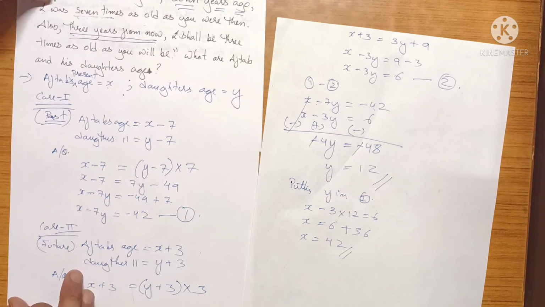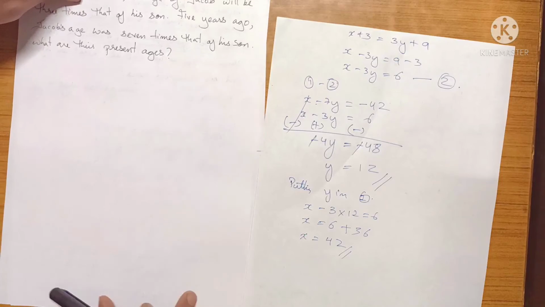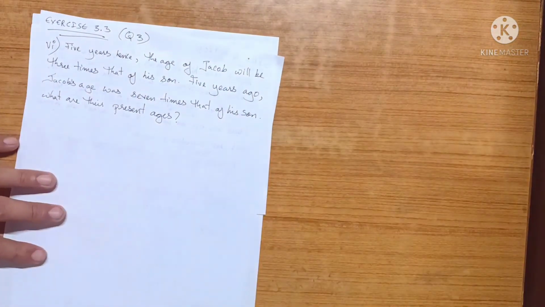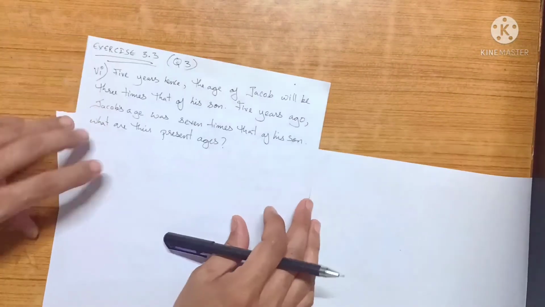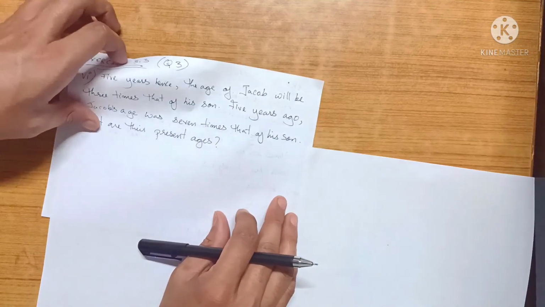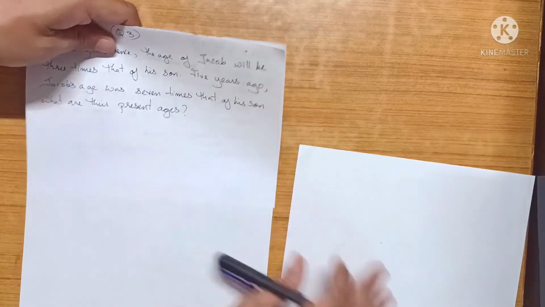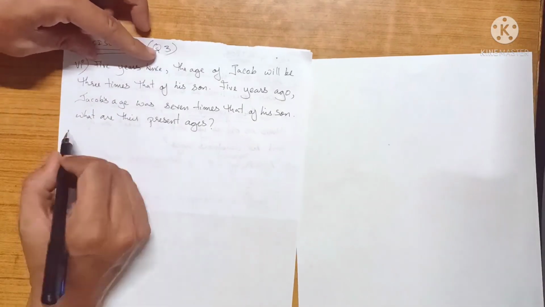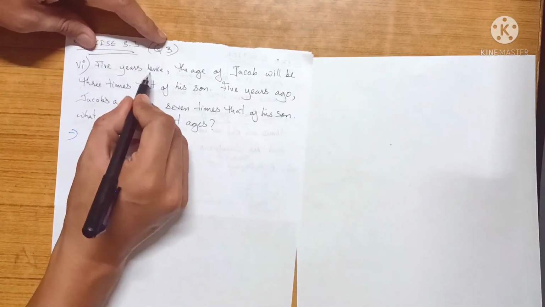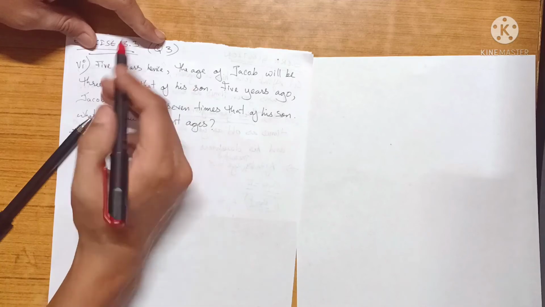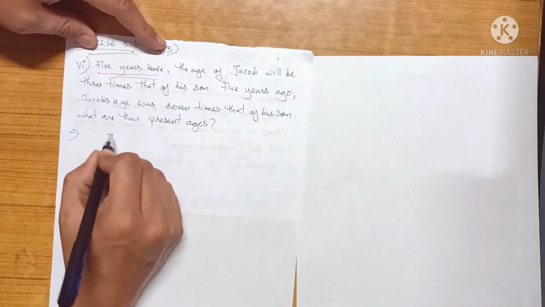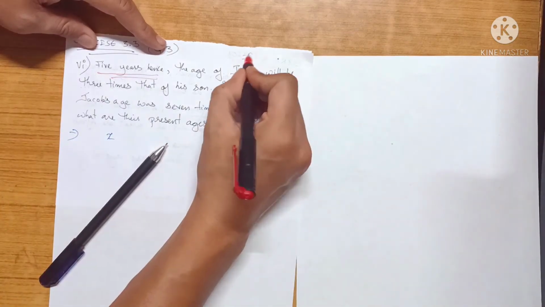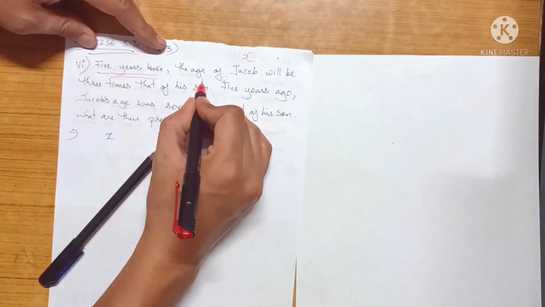Okay, so let's do another question which is very similar to this. Now I'll do it in shortcuts. 5 years hence, the age of Jacob will be 3 times that of his son. 5 years hence means in the future. So I'm going to take Jacob's age as x and son's age as y.